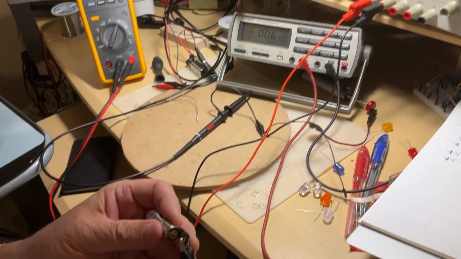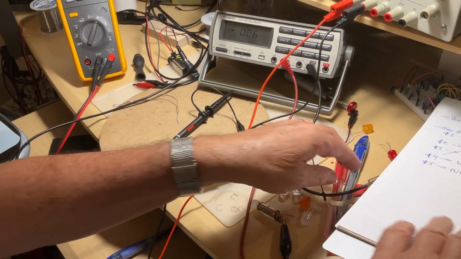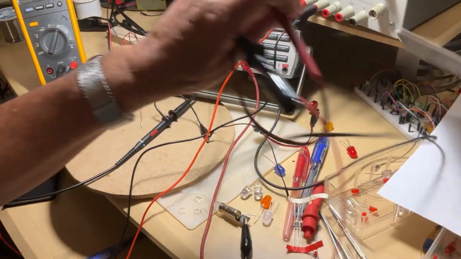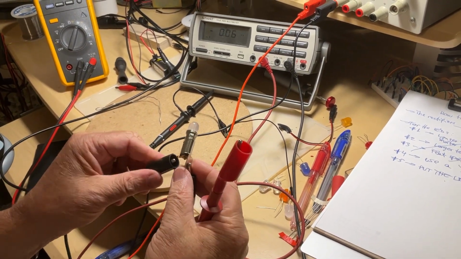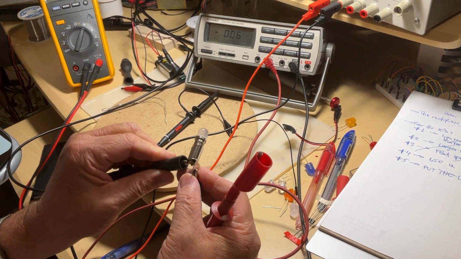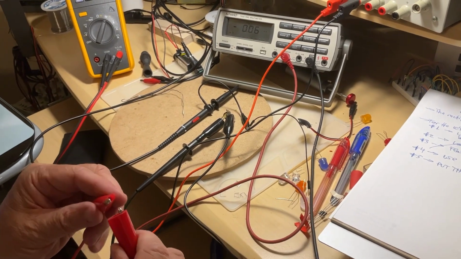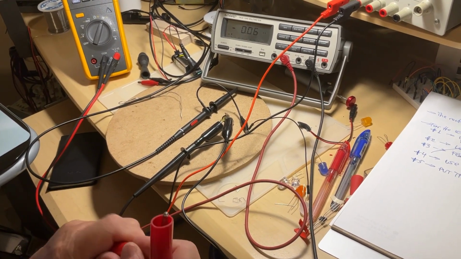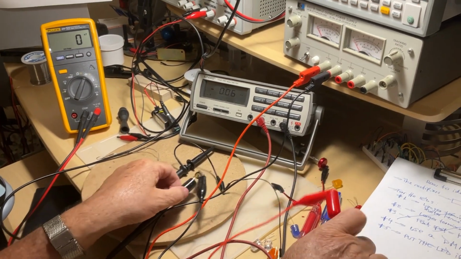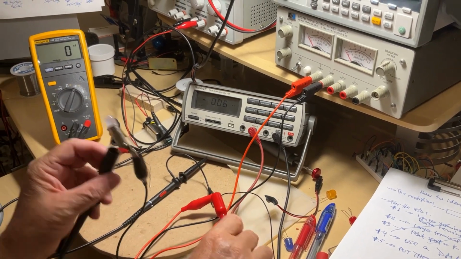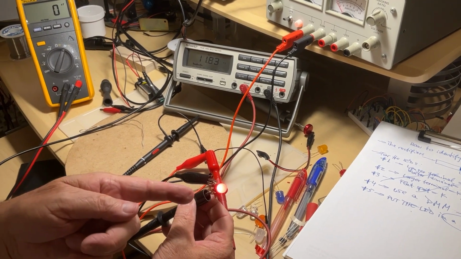You put the meter in series with the diode. So from here, we pick up the other leg of the diode, and you link the other leg of the meter to the power supply. And with the power on, you see? There is the red light.